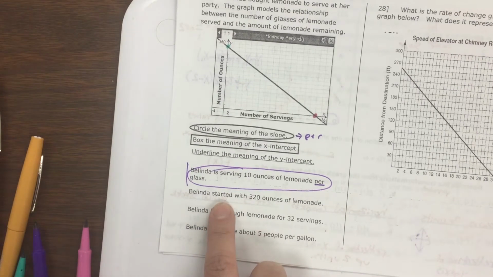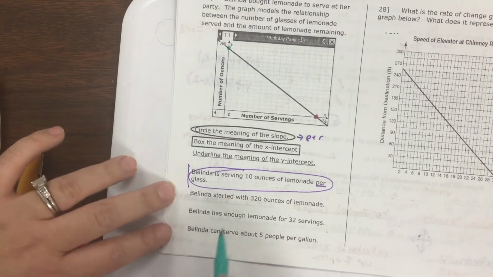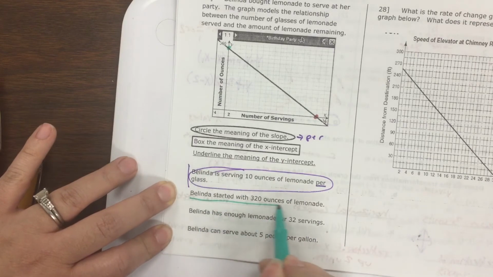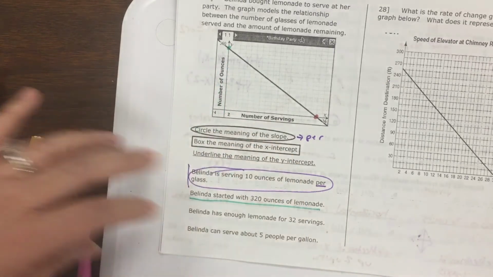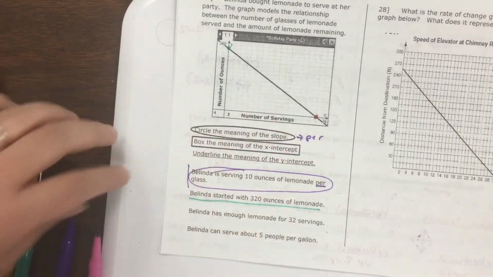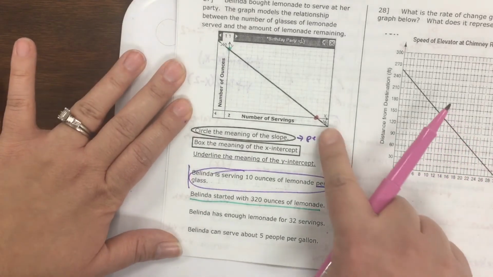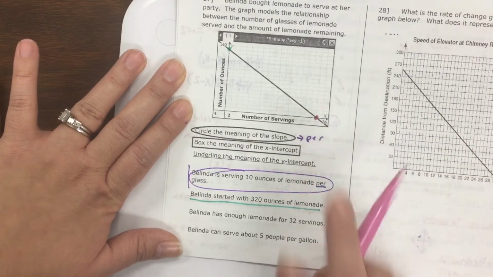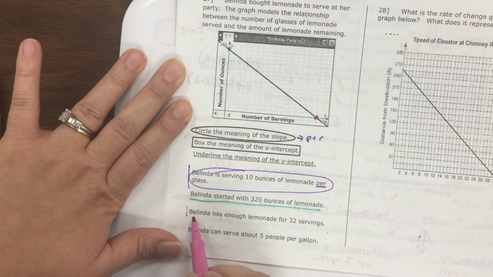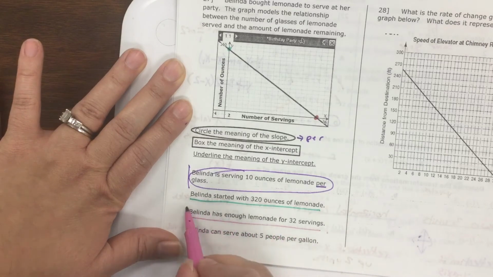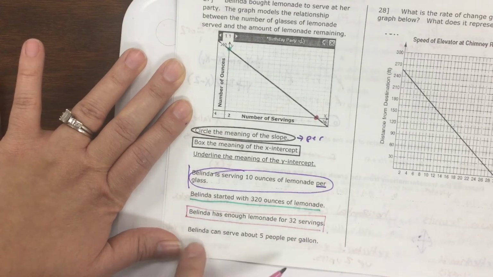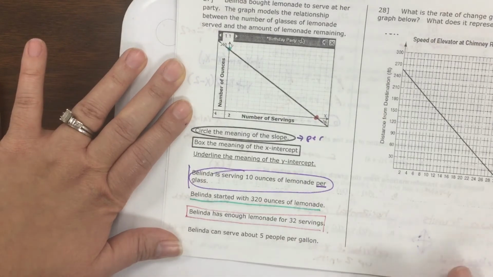That is our y-intercept. That's where we're beginning. So I'm going to underline that. And then we're ending with about 32. That's how much Belinda has enough to serve. And then this last one here is just extra information we don't need.